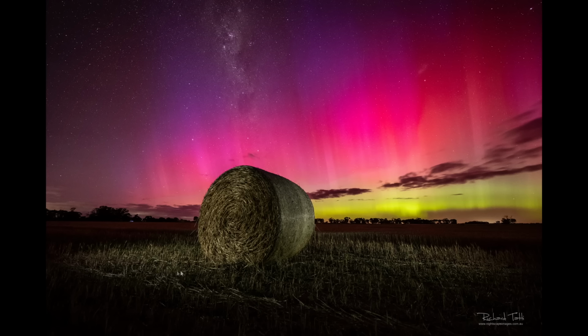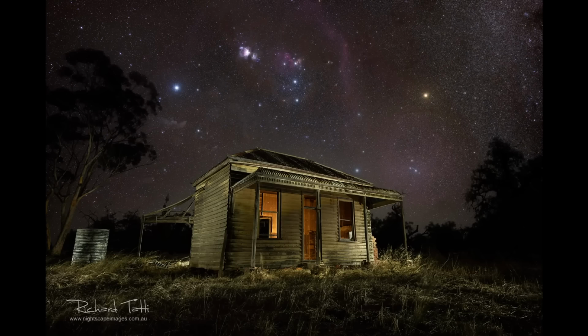Nice and low down to the ground, probably maybe 300 or 400 millimeters off the ground. That's where my camera was. Now this image, again, I really wanted to emphasize the Orion constellation, the nebulas around it and the stars and everything else in the sky here, but I still wanted to make this old house the point of interest.